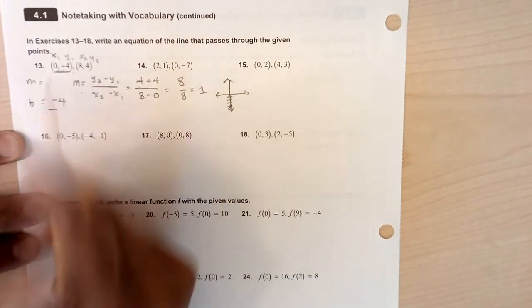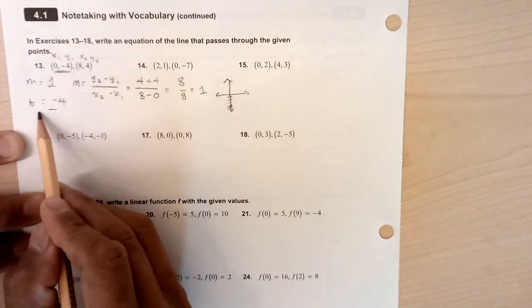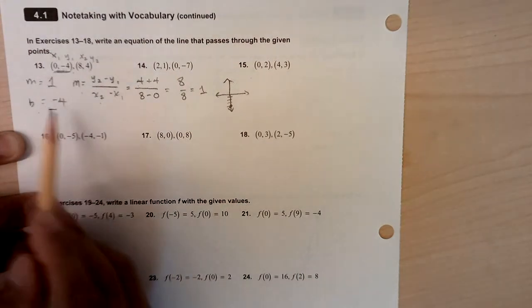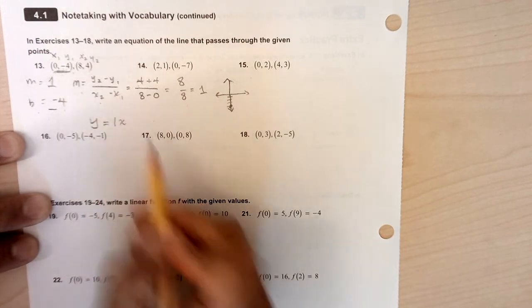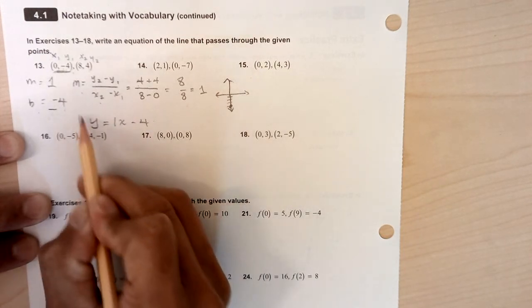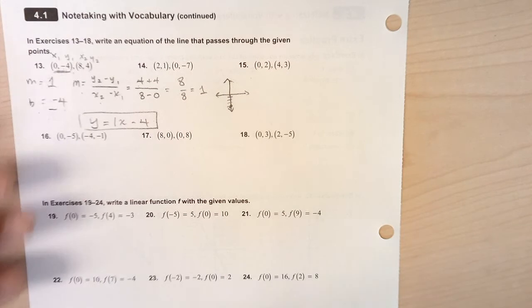So the slope we just found is 1. The y-intercept was somewhat indirectly given, -4. So I could write the equation y equals 1x, or just x minus 4, is what the equation should be.